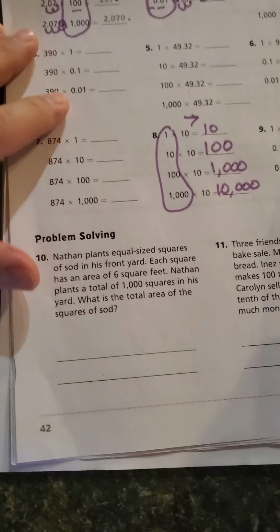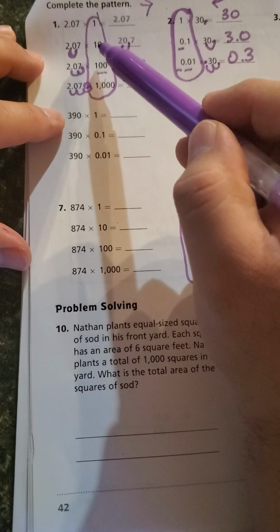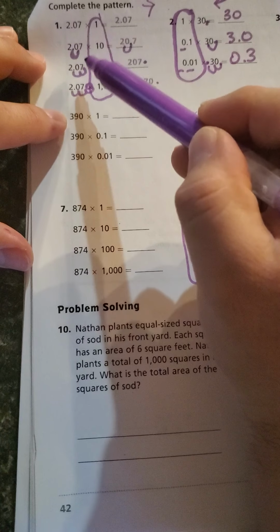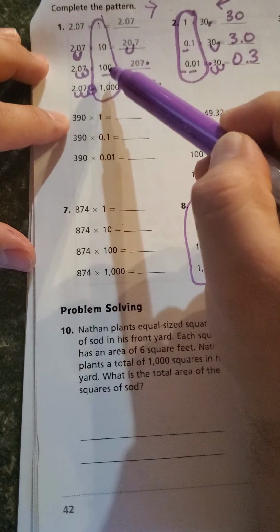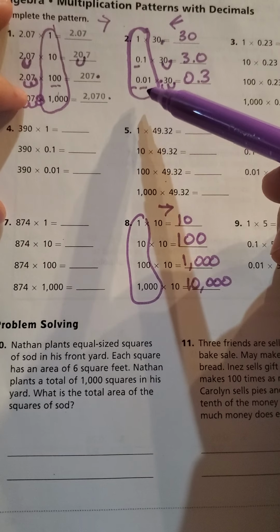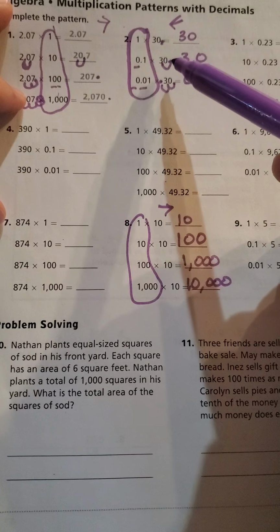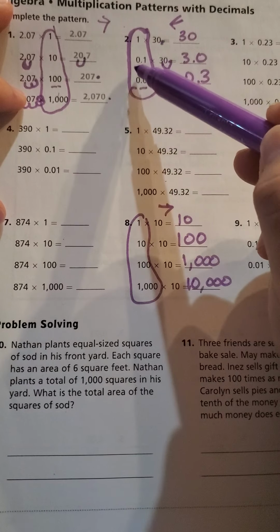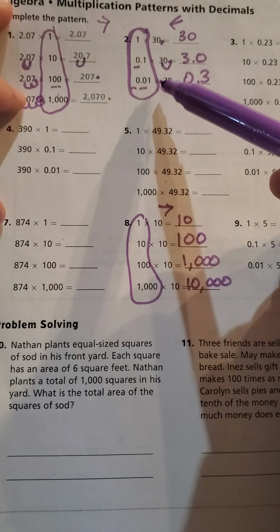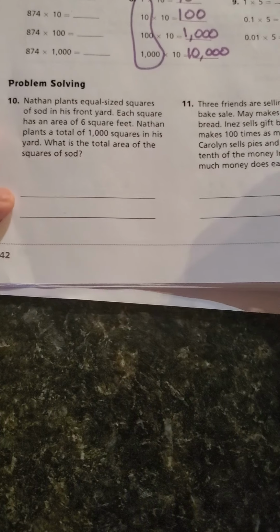So just remember that if these numbers here are whole numbers, you're going to go to the right, starting at the decimal. How many zeros you have depends on how many times you're going to move the decimal. 1 time, 2 times, 3 times. If you have decimals here, what you're multiplying by, you're going to start with your whole number and put a decimal at the end. And that's how many times you're going to go over. 1 time here because there's 1 zero here. 2 times here because there's 2 zeros here. Okay? And then you'll also do numbers 10 and 11.